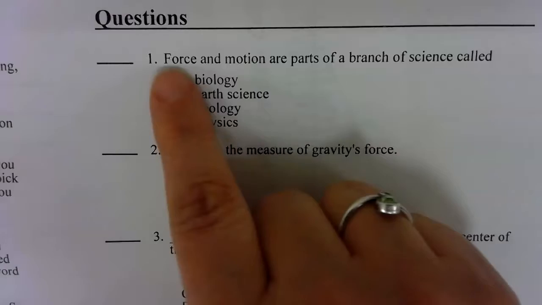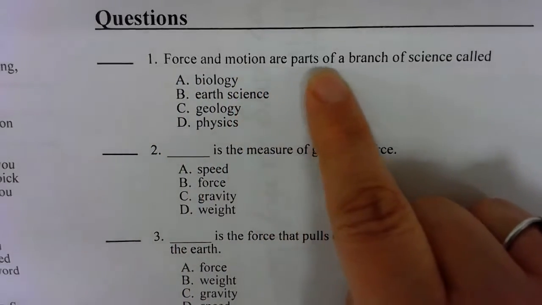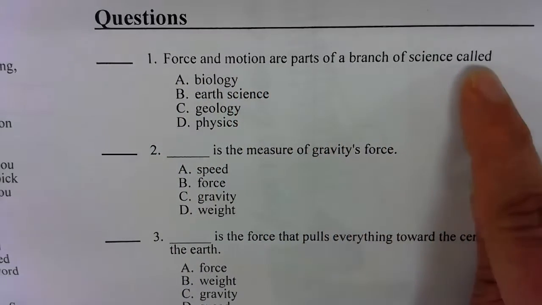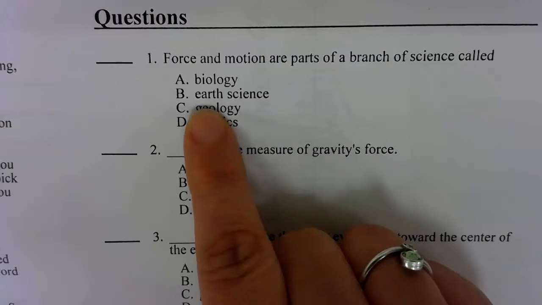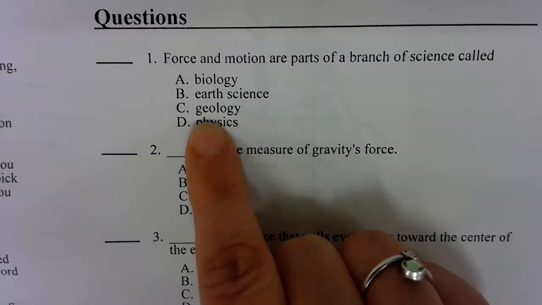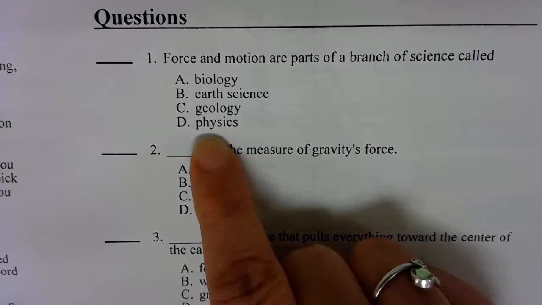Question 1. Force and motion are parts of a branch of science called A. Biology, B. Earth science, C. Geology, D. Physics. Pause the video so you have time to find your answer in the passage.